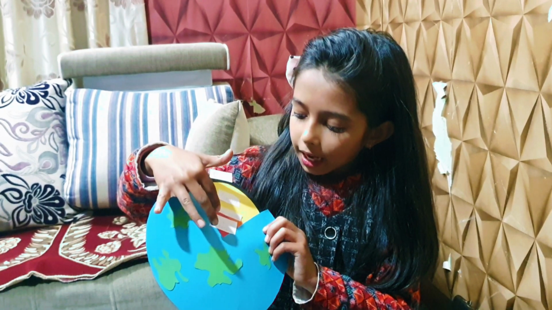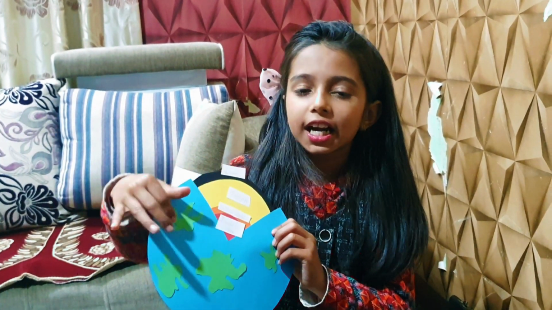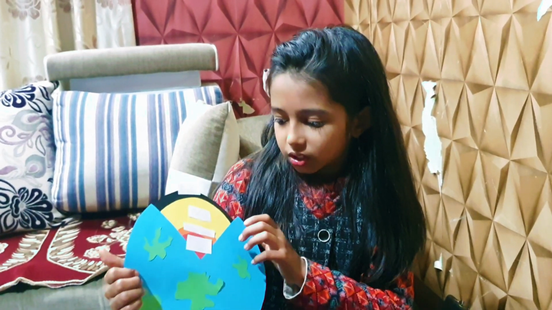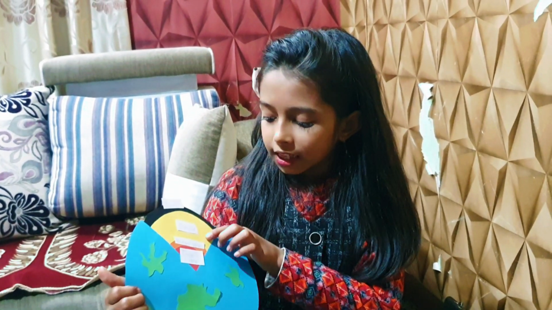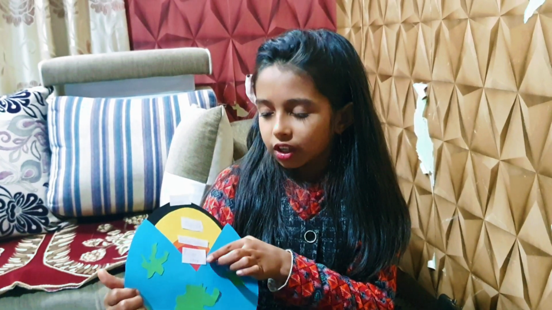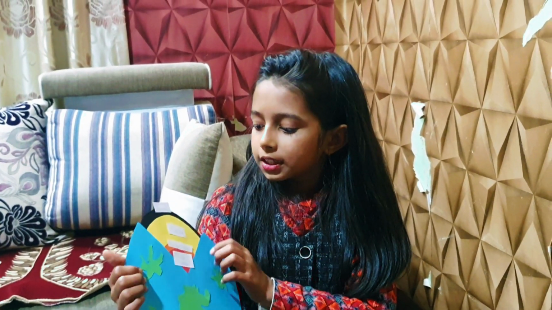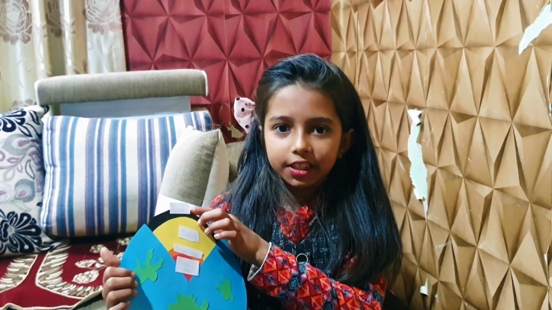This is core. And this is inner core. There are two types of core. There are inner core and outer core. In mantle, outer core and inner core, there is no one. But in crust, we all live in there.